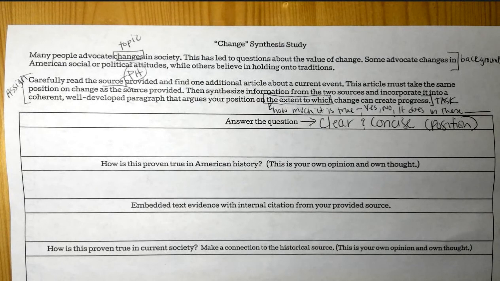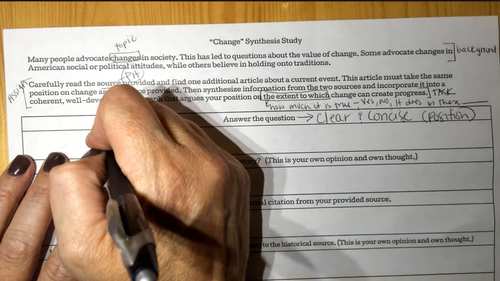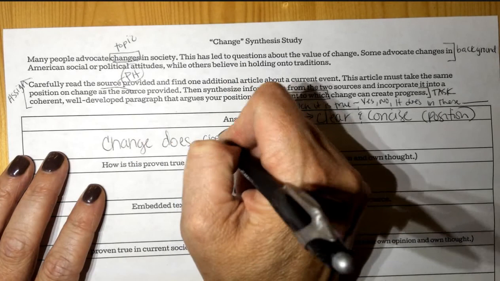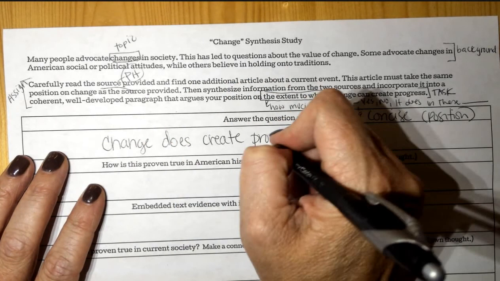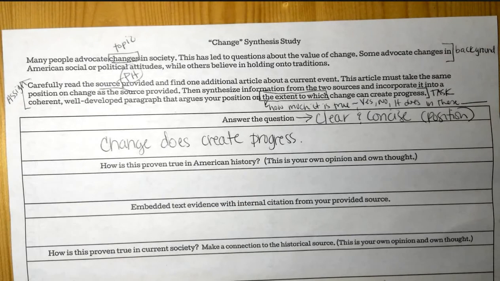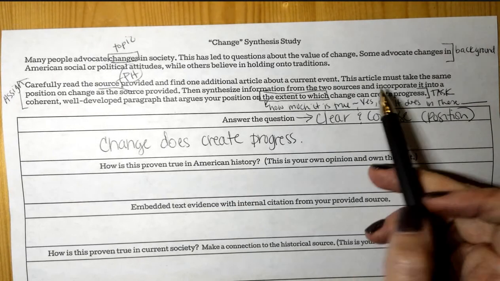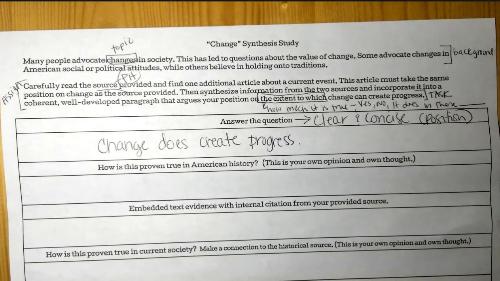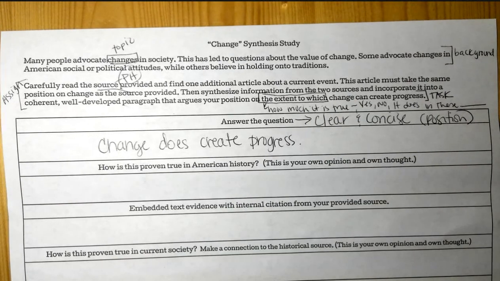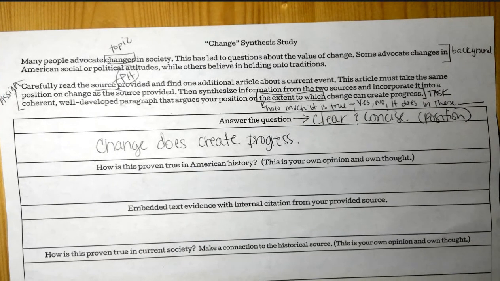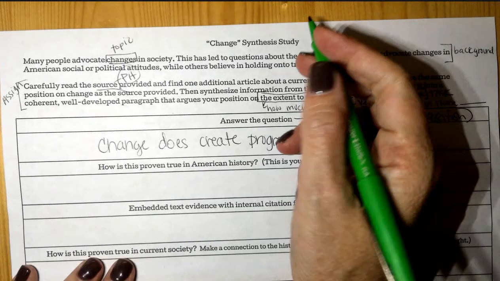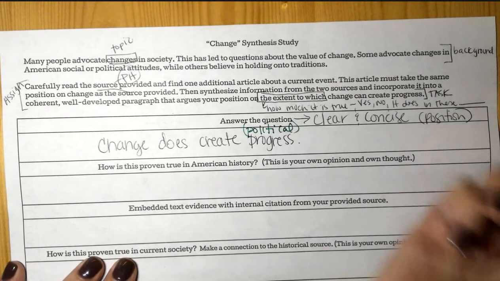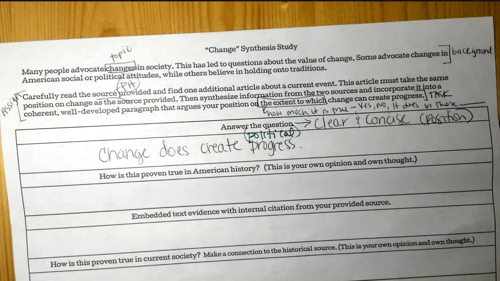Okay, so our answer will say change does create progress. So notice the extent to which change can create, and we're saying yes, it can create it. It does create progress. Right? Now, if you wanted to, you could here define it even more and say change does create political progress. You don't have to, but you can.